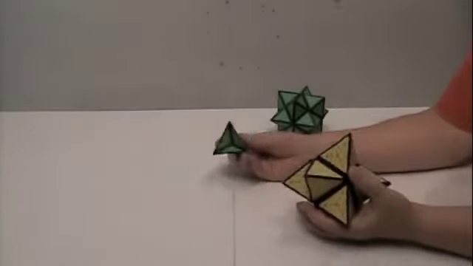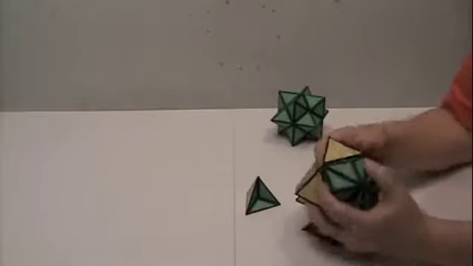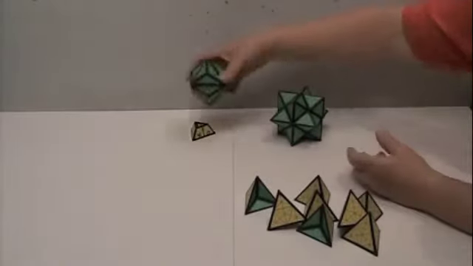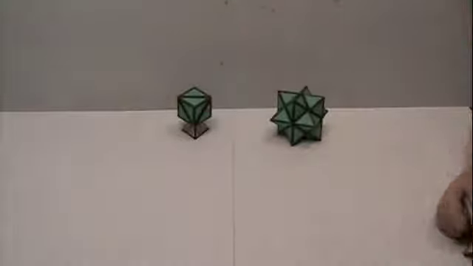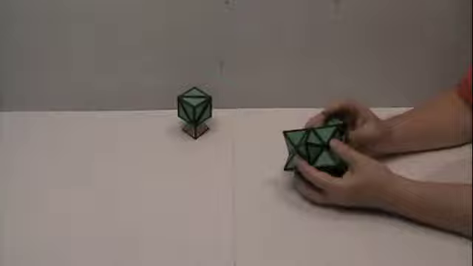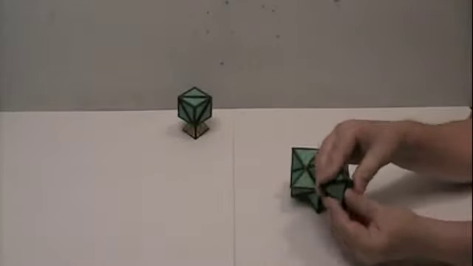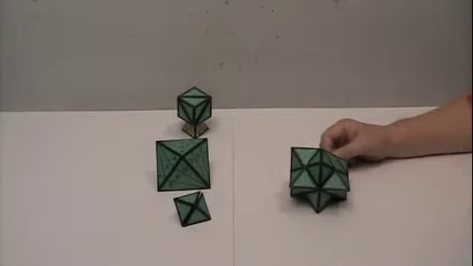So if we take the tetrahedrons off of here, but leave the quarter tetrahedron, you get the half-size rhombic dodecahedron. Then if you take off these, these are all half couplers of the half size. Together they make a half coupler, and here is its full size.